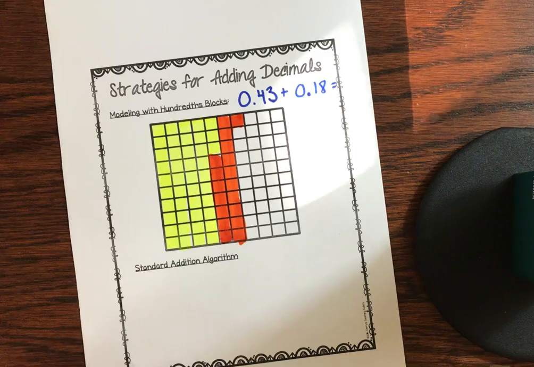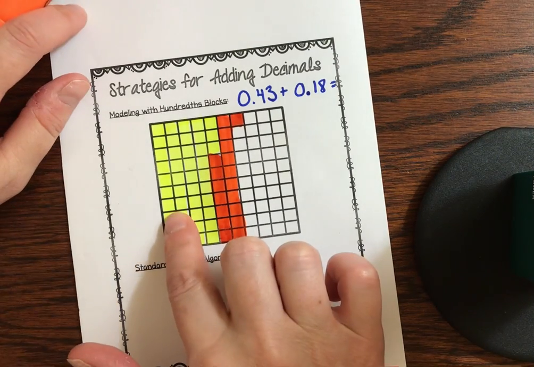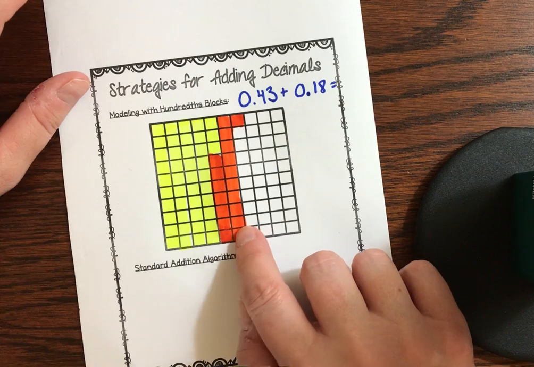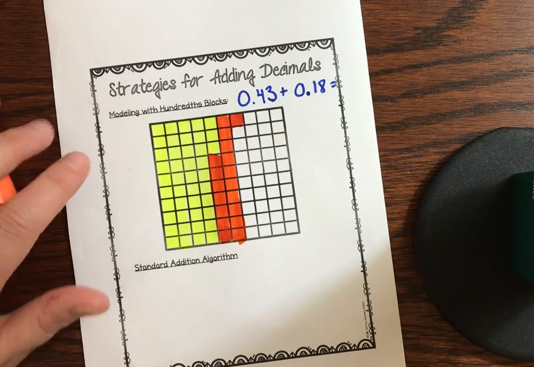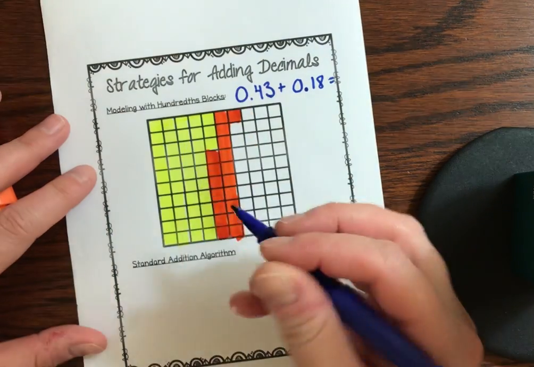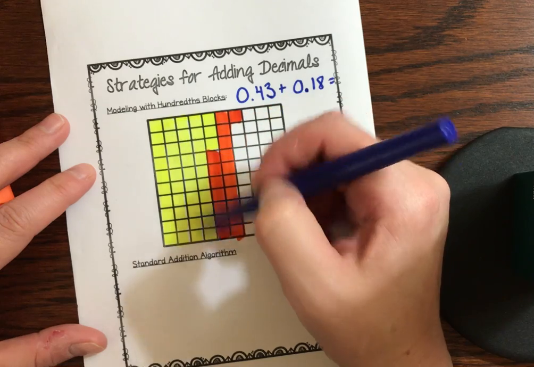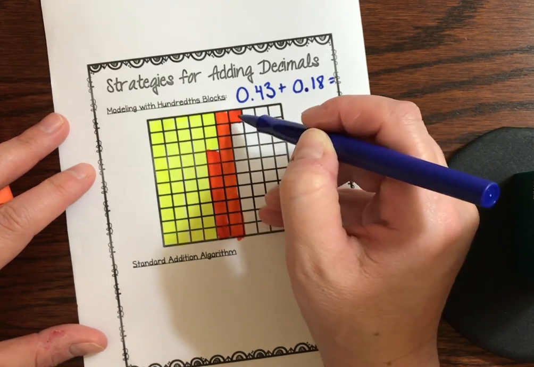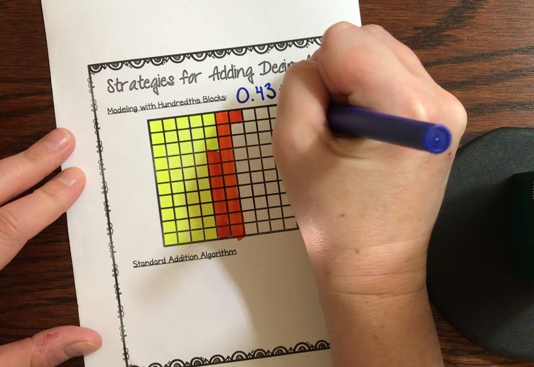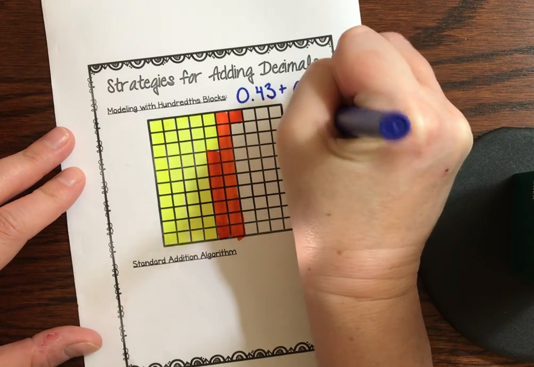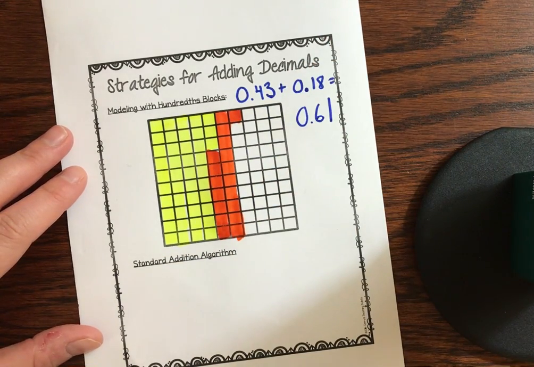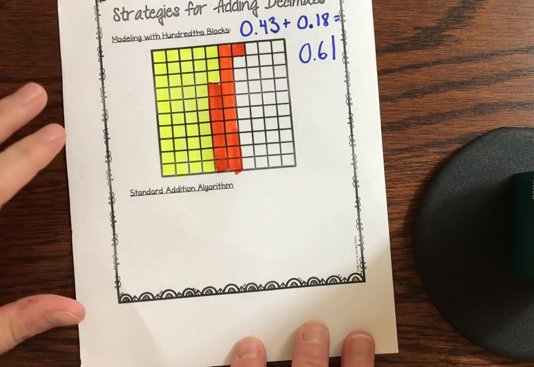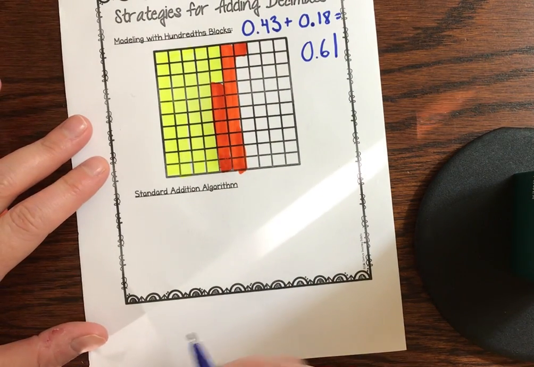Okay? So I have 43 hundredths in yellow, I have 18 hundredths in orange. Now, how much is this all together? So 10, 20, 30, 40, 50, 61. So when you add these two together, you get 61 hundredths. Okay? So what if you didn't want to write out all those models and everything? What would you do then?